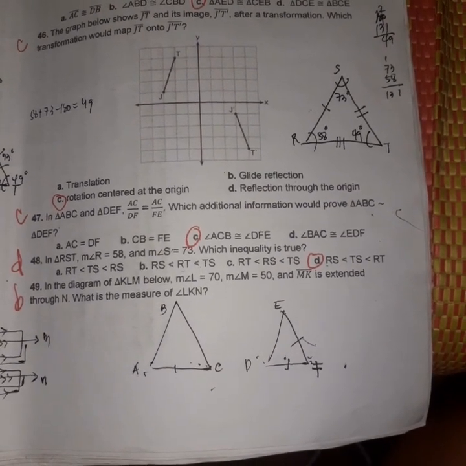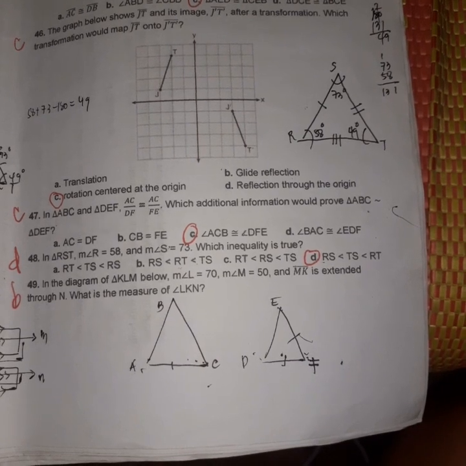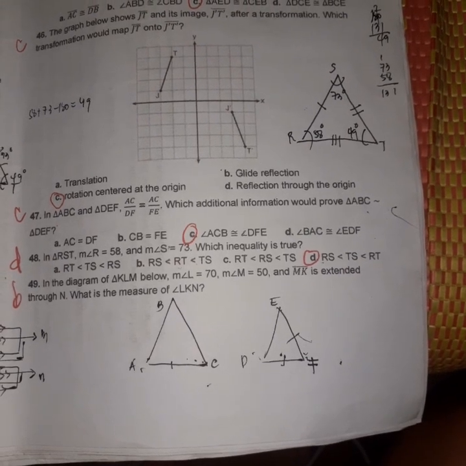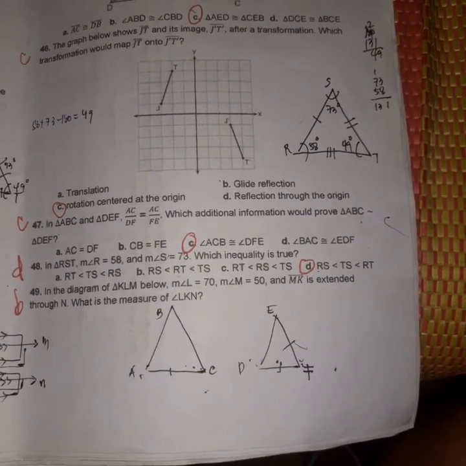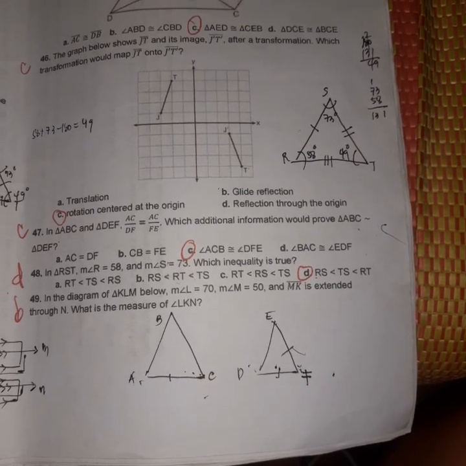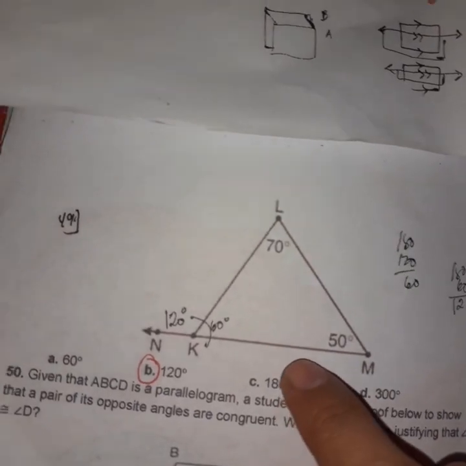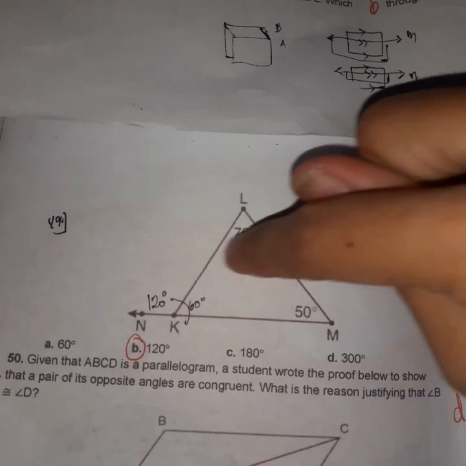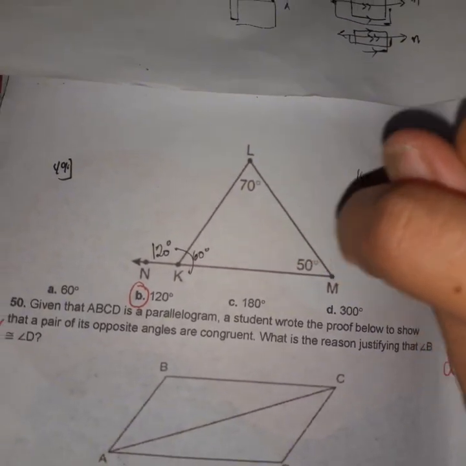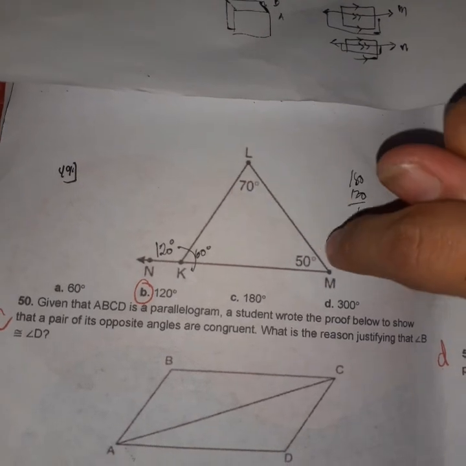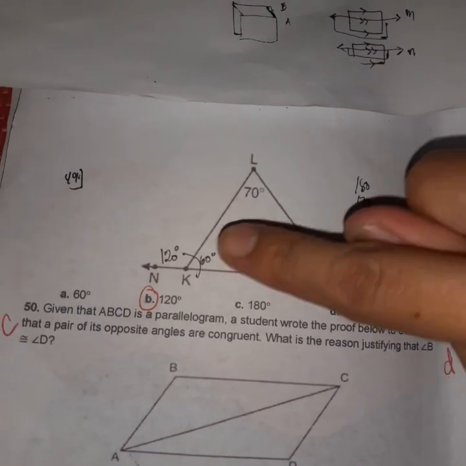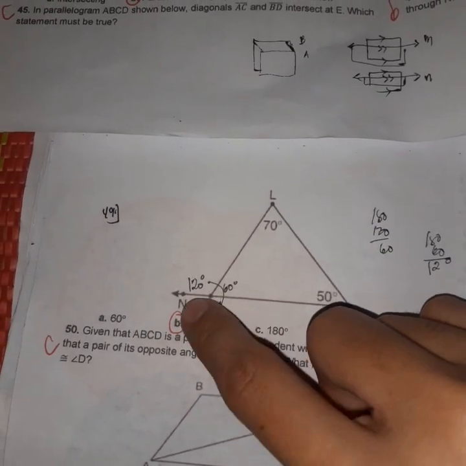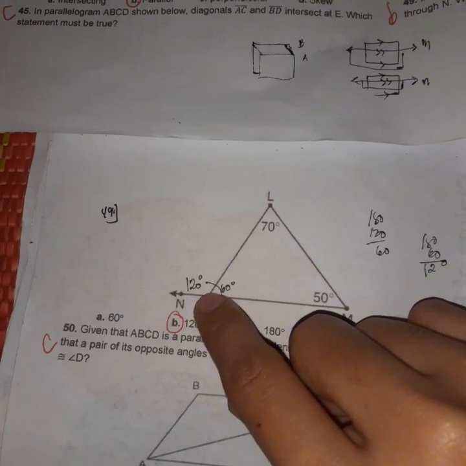Number 49. In the diagram of triangle KLM below, measurement of angle L is equal to 70 and angle M is equal to 50, and line segment MK is extended through N. What is the measure of angle LKN? This is the figure, it states that L is 70, 50 is angle M. So we all know that the interior angles of a triangle add up to 180. So that's 70 plus 50, that's 120, 180 minus 120, that's 60 degrees. And we all know that a straight angle is 180 degrees. So 180 minus 60, that's 120 degrees.